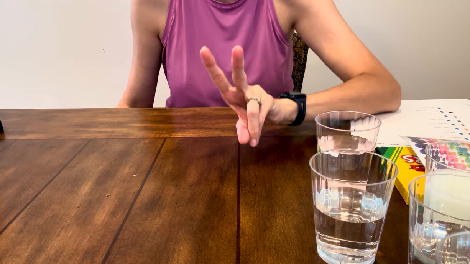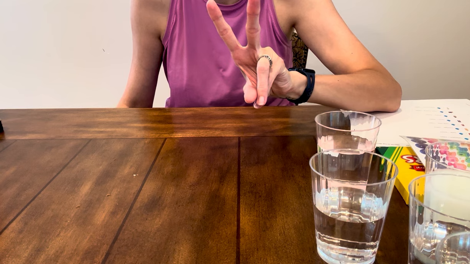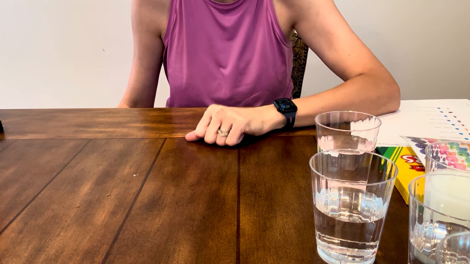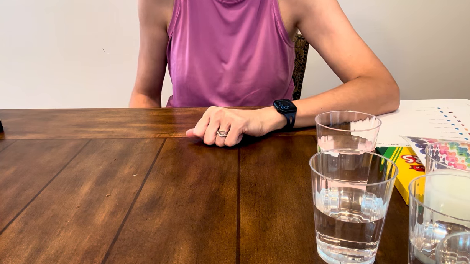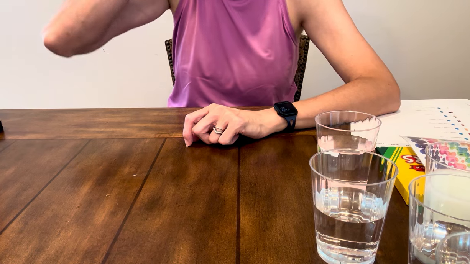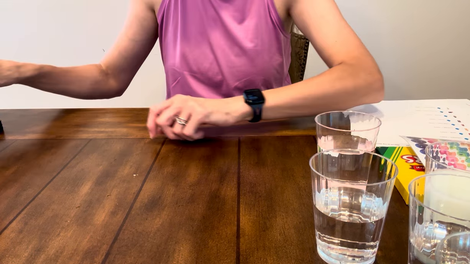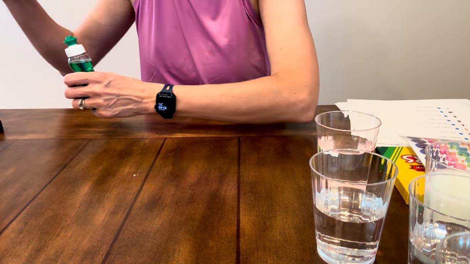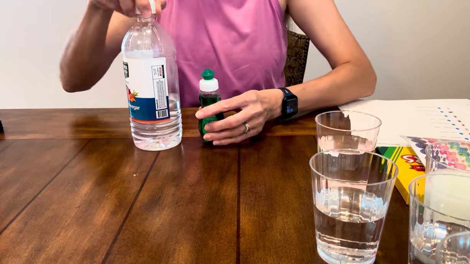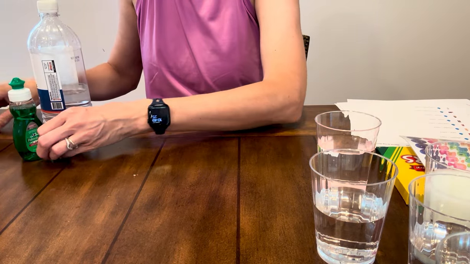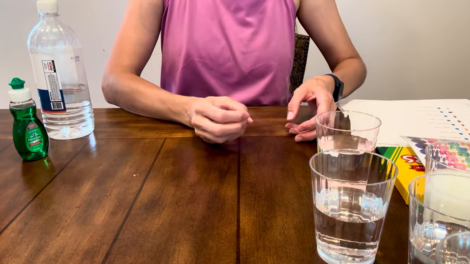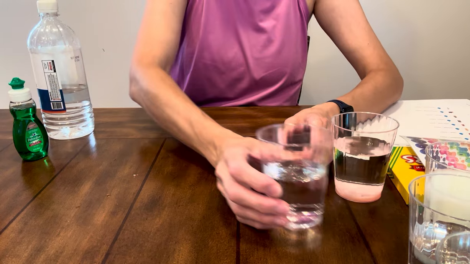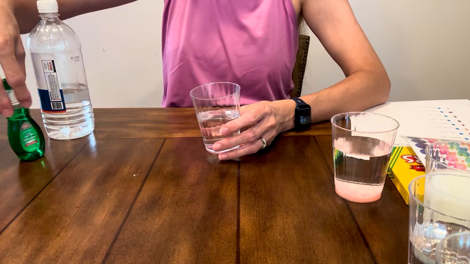Now, I need two volunteers. All right, I have Sophia and Thomas. They will demonstrate two new liquids. We'll do vinegar and dish soap. Sophia, you will test the vinegar.